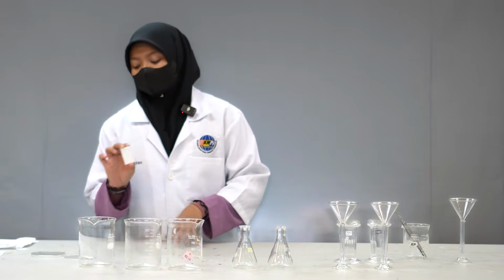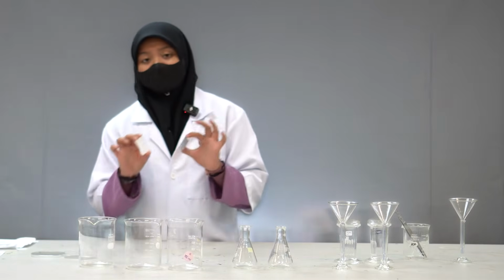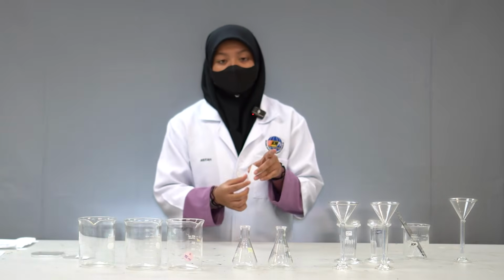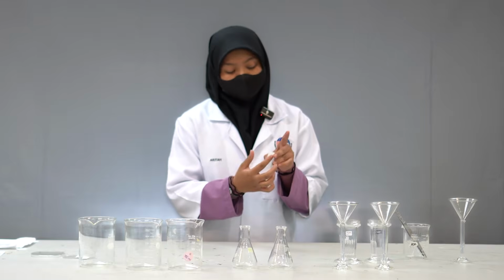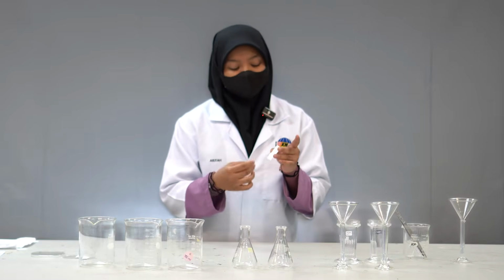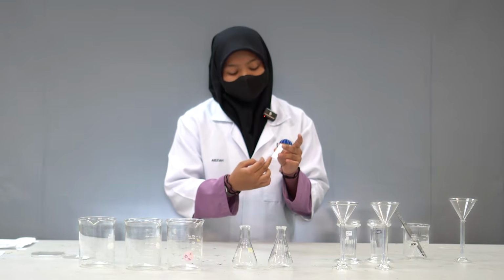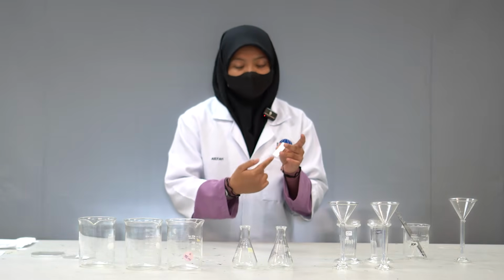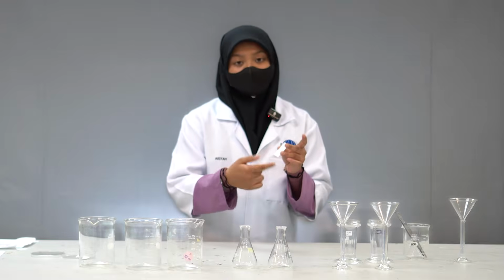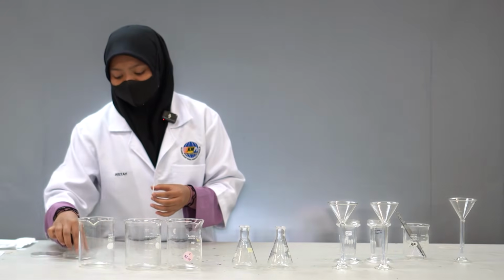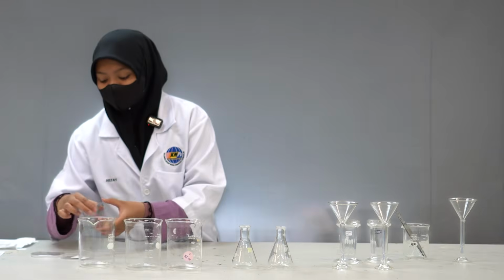We take these two thin layer plates and label them 1 cm from the bottom and top using a ruler and pencil. At the bottom section, we have 3 sections: A for acid, B for base, and N for neutral. Then do it for both thin layers, okay?